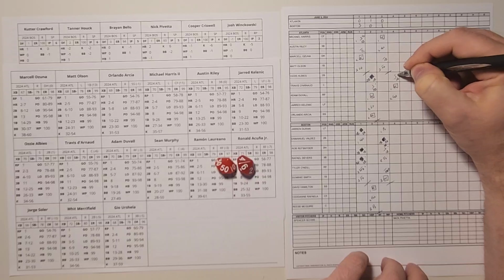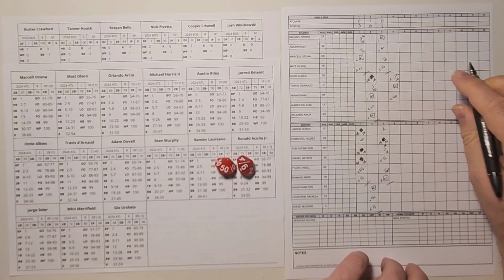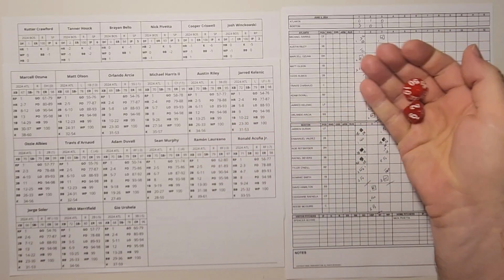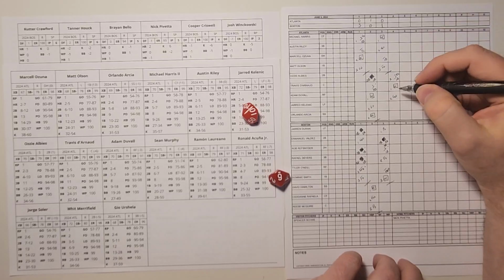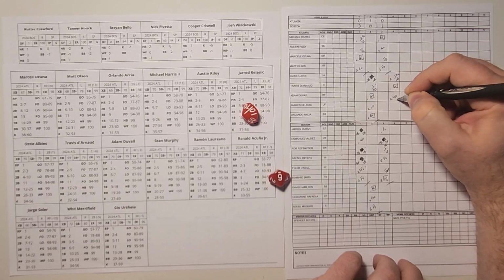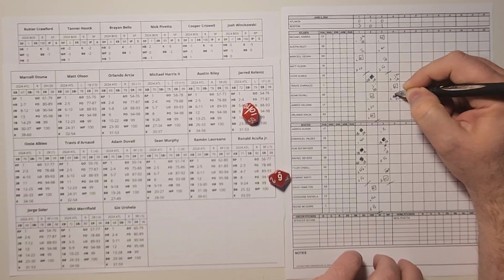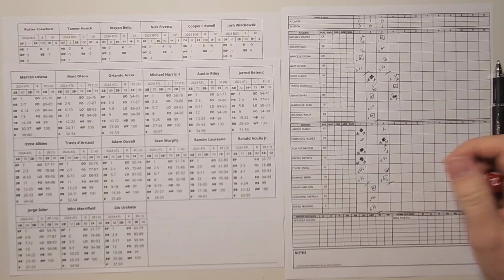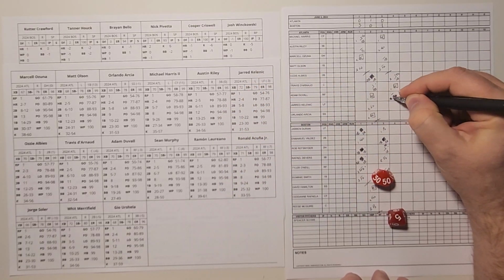Sorry, we should do our fielder's choice here. That'll be out number 2. We'll roll against Duvall's speed, 70 or 71 or greater, and he'll be safe. So we'll just call this a fielder's choice. It's not an out there.